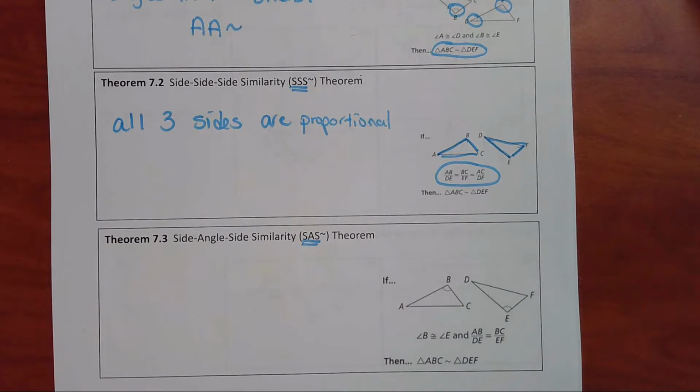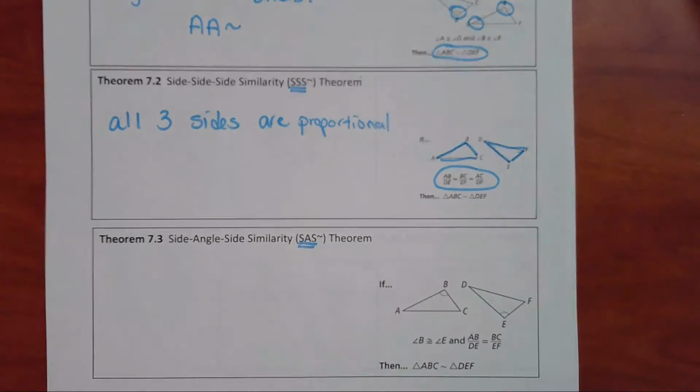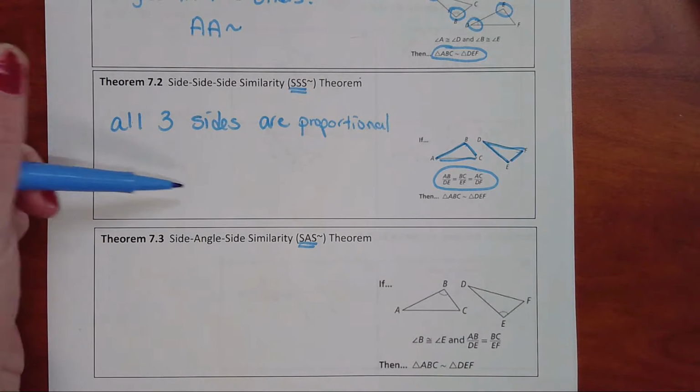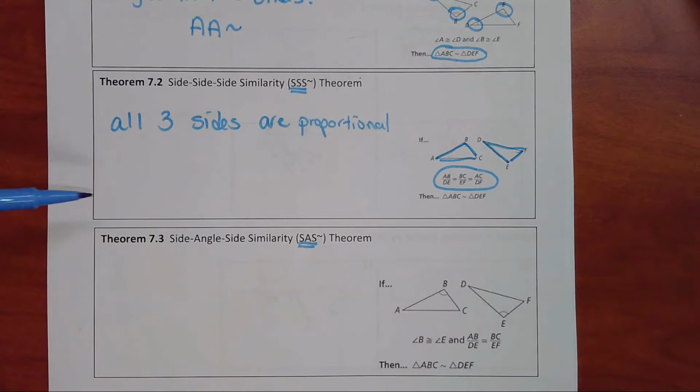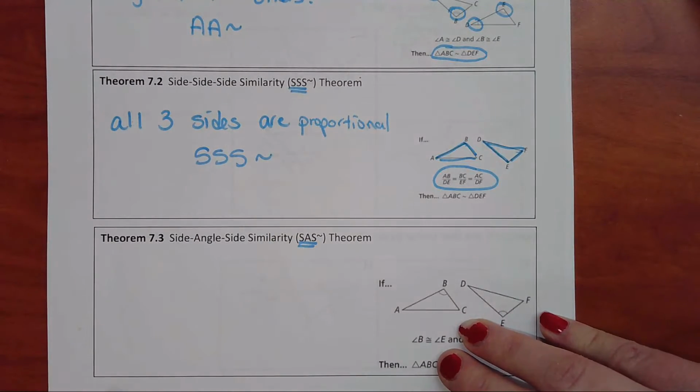So if you're in class, I'm going to show you how you can use a calculator to reduce your fractions. If you're not in class and you have a phone calculator, just make sure that you get the same decimal for every single one. I'm going to show that as well. So if all three sides end up being proportional, meaning once you get through and reduce your fractions, then you can say that your triangles are similar by side, side, side.